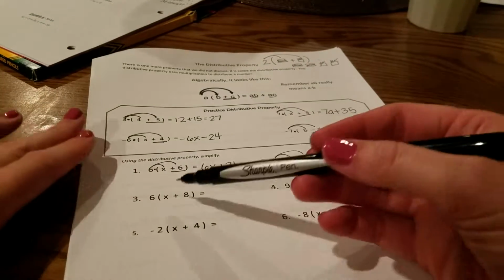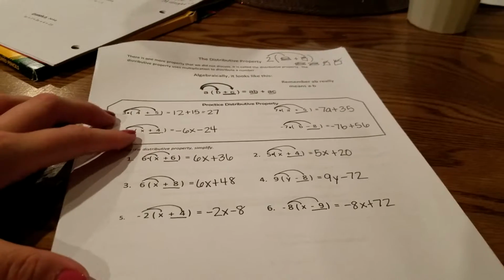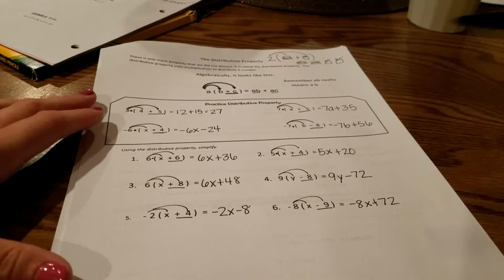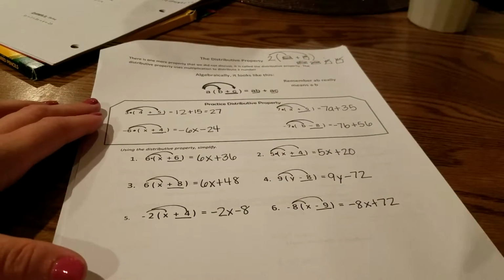Go ahead, pause the video. I want you to work on 3 through 6, and when you come back, you can check your answers. Go ahead, take a minute to check your answers. Make sure when you're distributing that you are multiplying. That's our biggest issue.